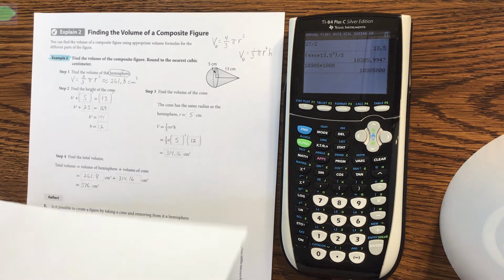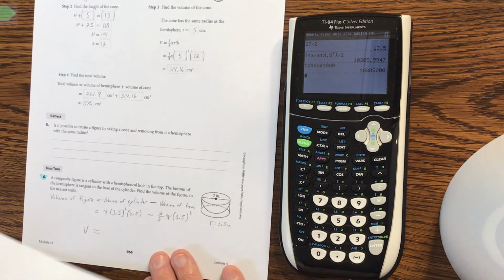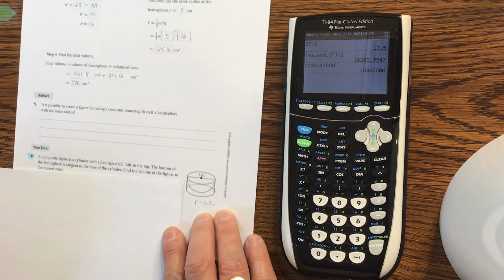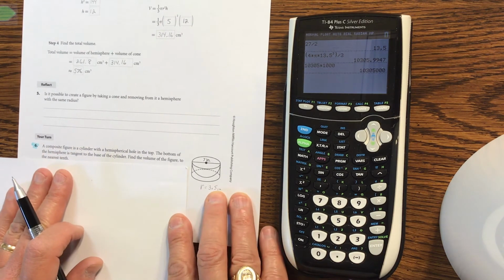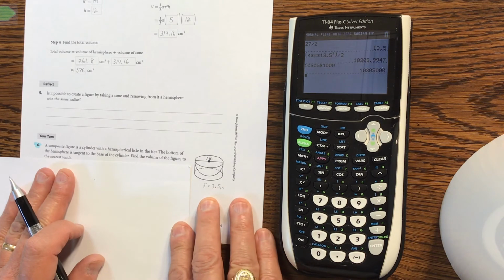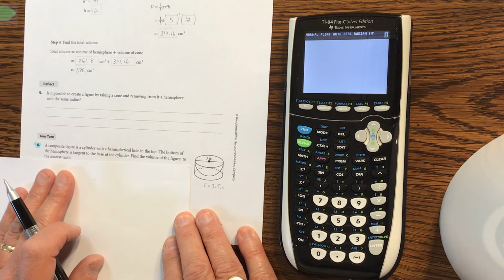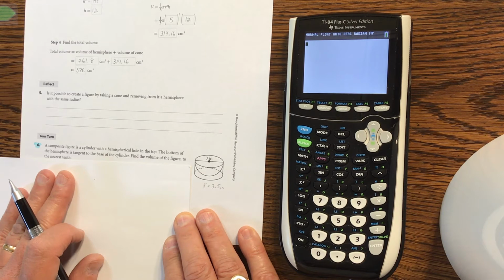All right, let's do one more, and then we get to call it quits. So at the bottom of the page, there is Your Turn number 6. What I'd like you to do is pause your video, go back and try to work it out, and pull out your solutions sheet and see what answer they have and compare it to yours. All right, pause it, do the work, and come on back.